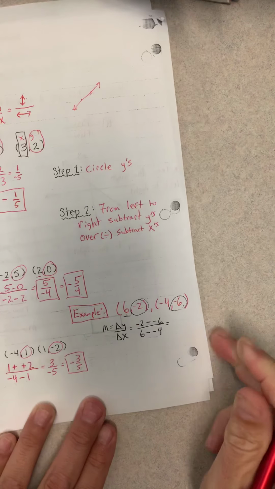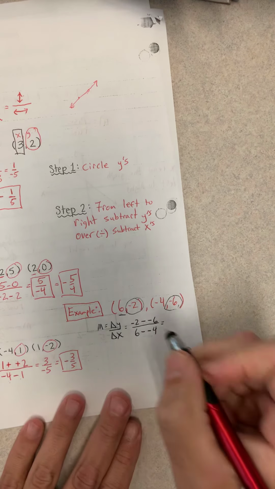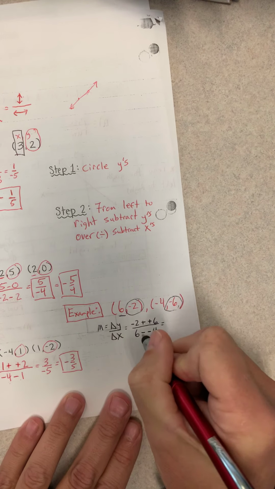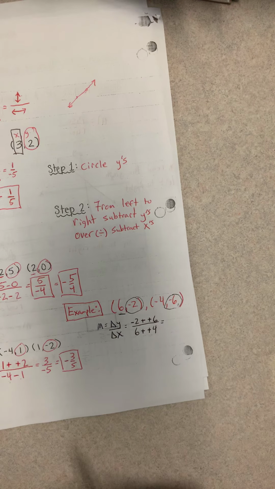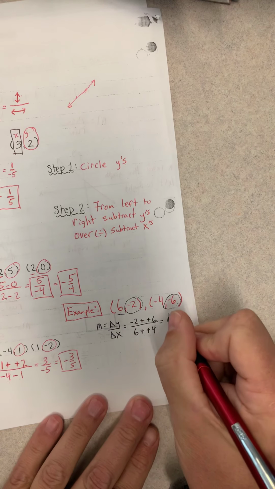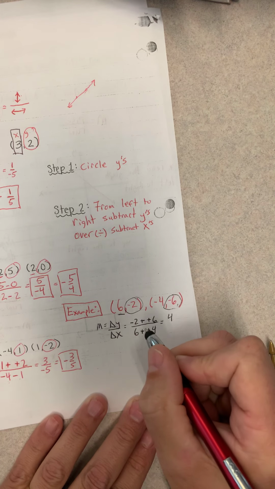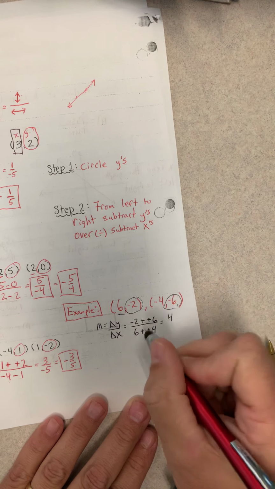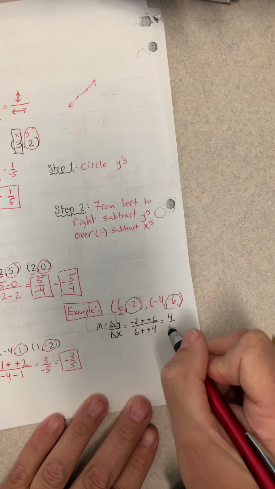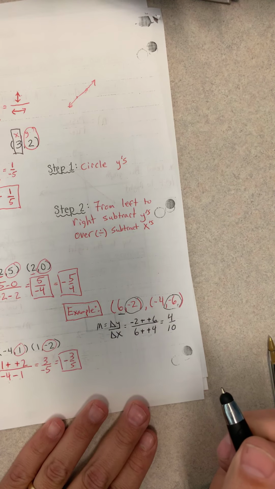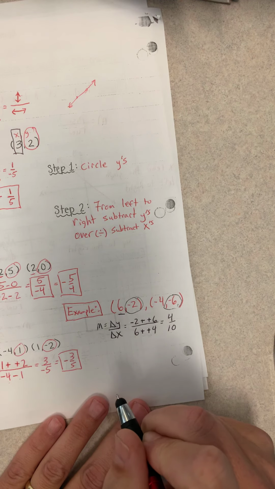And hopefully you're picking up on why we did this one. Here I've got minus, minus, minus, minus. Slash, slash, slash, slash. Now let's just do the math. Negative 2 plus 6 gives me 4. 6 plus 4 gives me 10. 4/10.